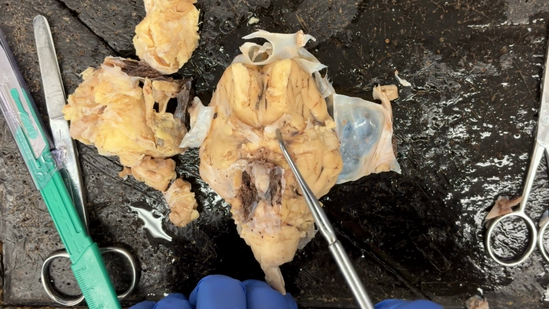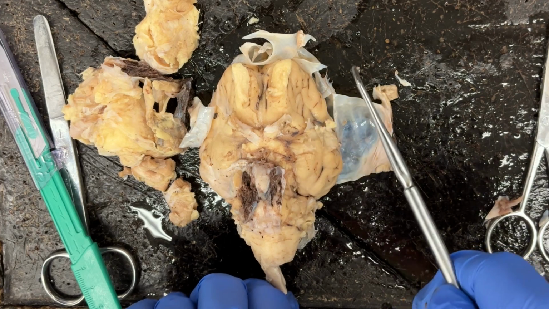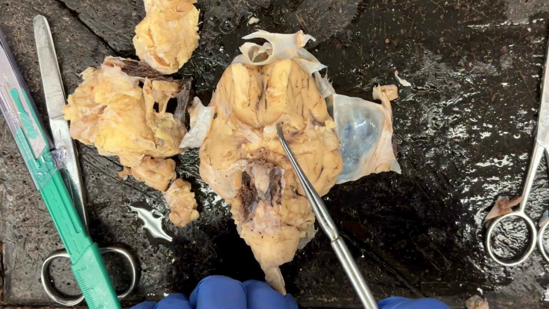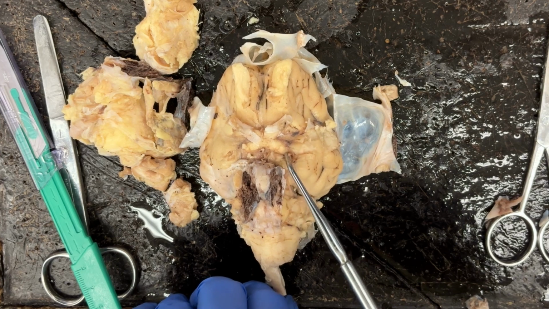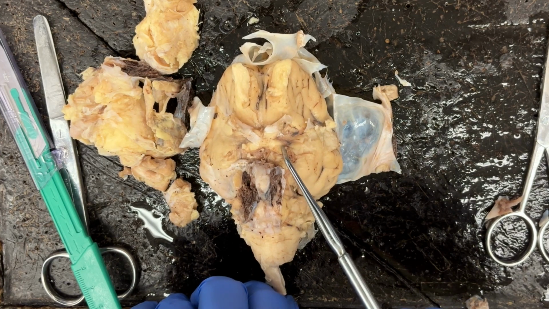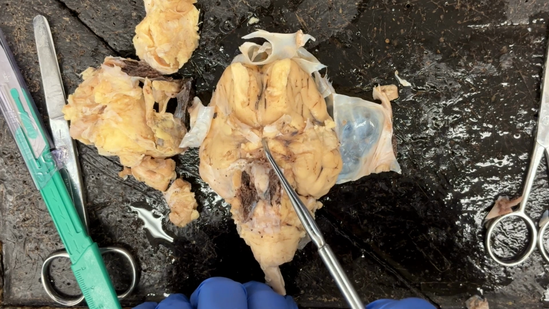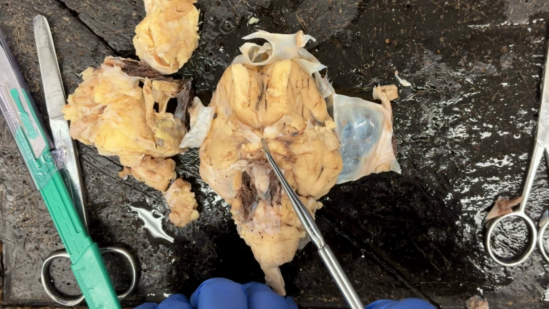So the optic nerves would connect out to the eye so that visual information could come in. And then the optic tracts allow that visual information to travel to the brain. Optic nerve, optic tract, and where they join in the middle of the X is the optic chiasma.